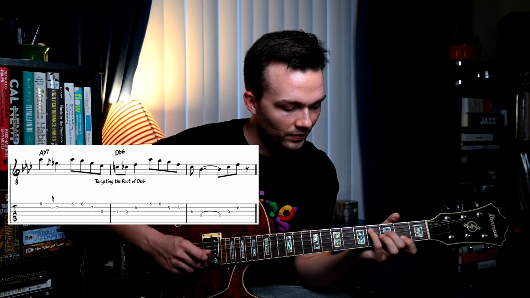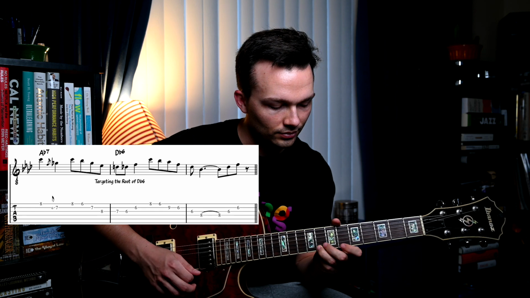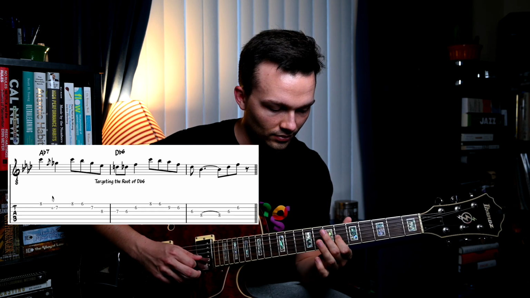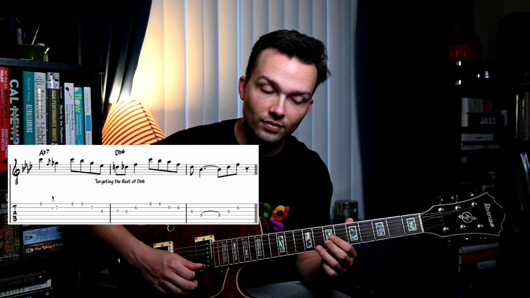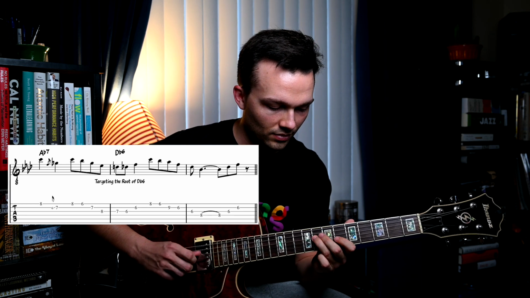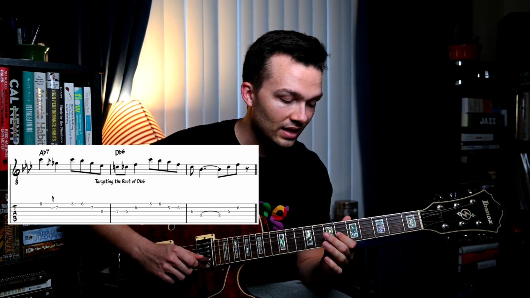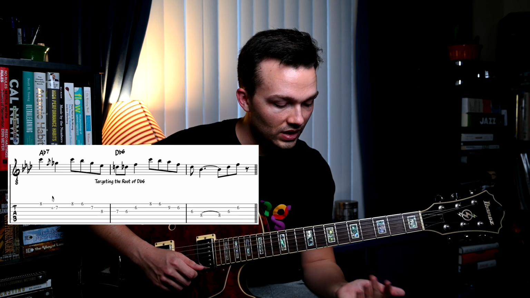I'll show you one more example. So this time we're using it from A flat 7 to a D flat 6, and it's starting on this part. We have, and again, we're using that E flat, D, D flat, and it's interesting here because he's actually hitting D on a strong beat for the D flat 6.